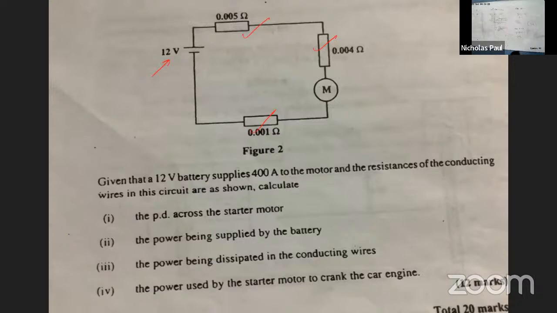So find the voltage across the 0.005 ohms. What's the formula you're going to use to find voltage there, Jaden? V is equal to what? IR, good. What do we know about the current in each part of the system? It's the same, right? So we know the current in the first, second, and third. So find the voltage across all of them and subtract it from the 12, right? That's one option.